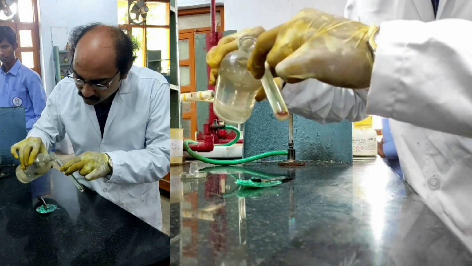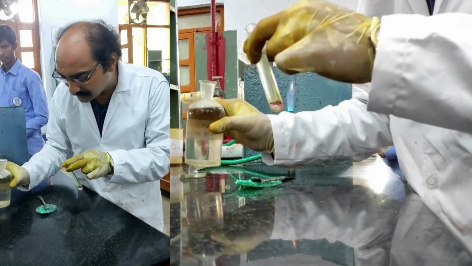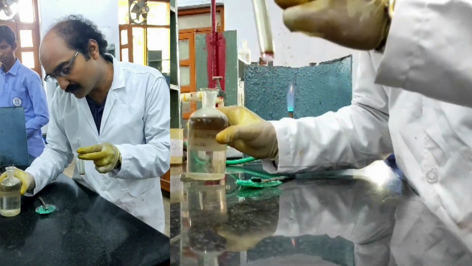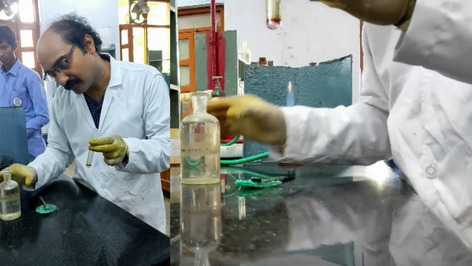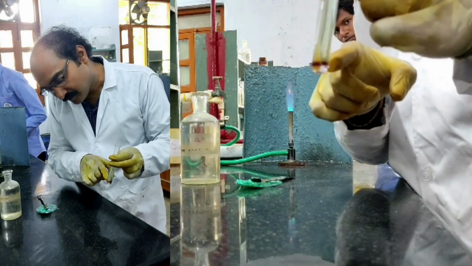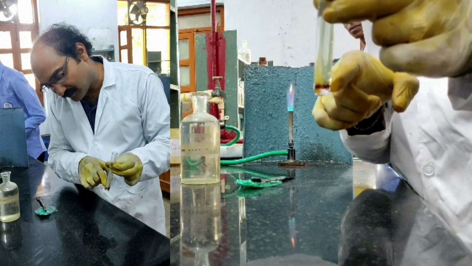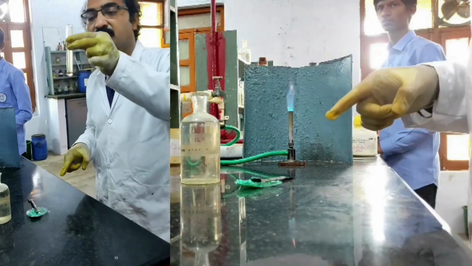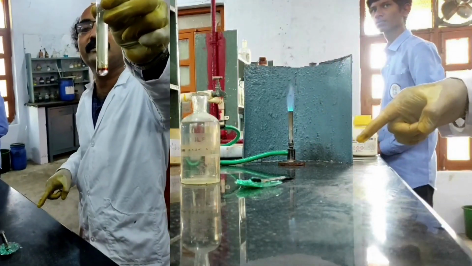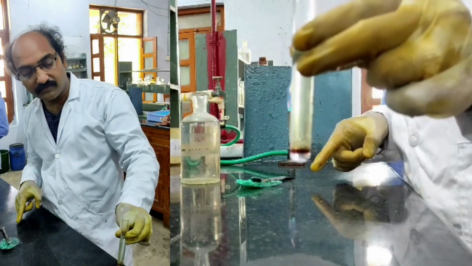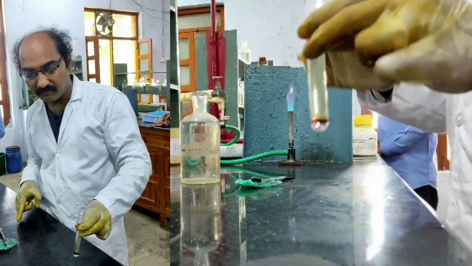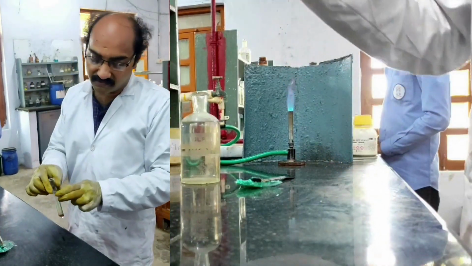See, beautiful brown ring that is formed at the junction of the 2 layers. Did you see the brown ring? A beautiful brown ring is formed at the junction of the 2 layers. Is it clear? Okay, fine. So this is confirming the presence of nitrate.